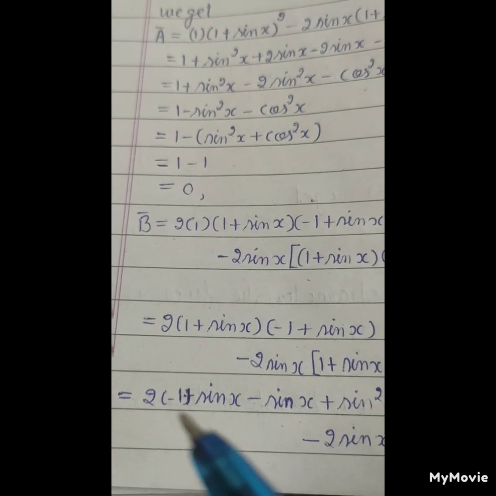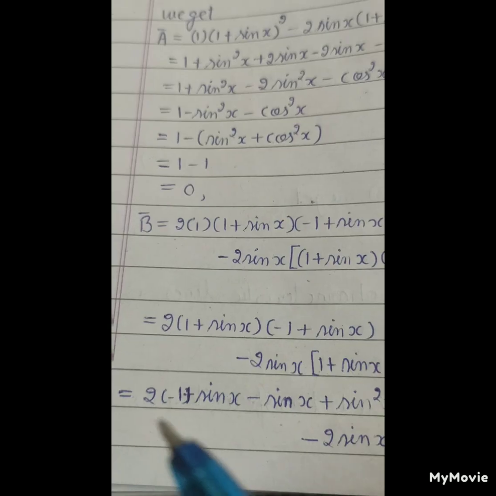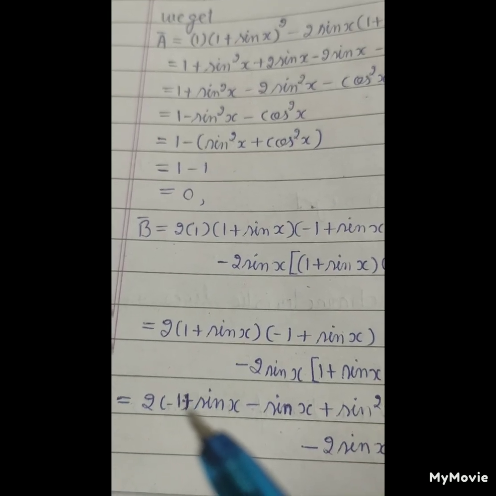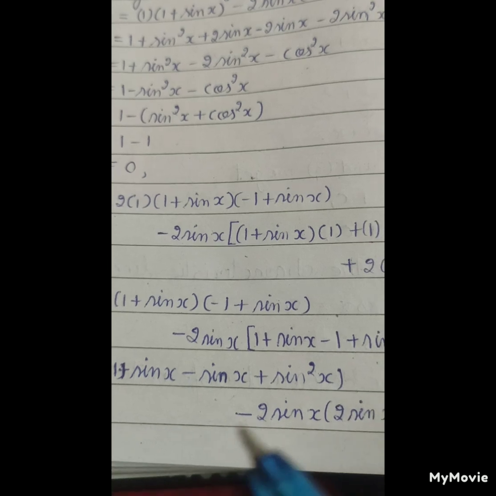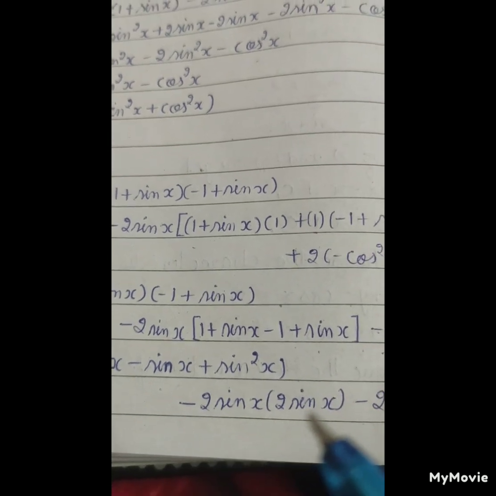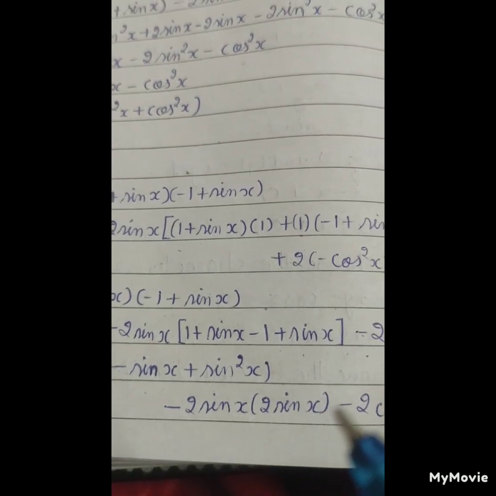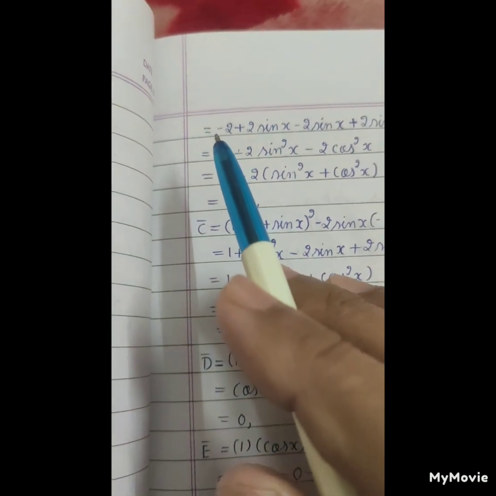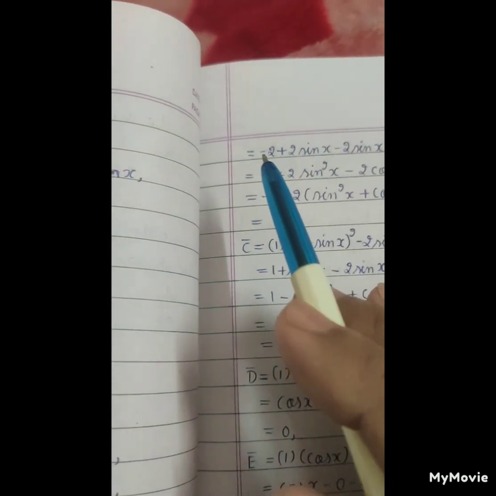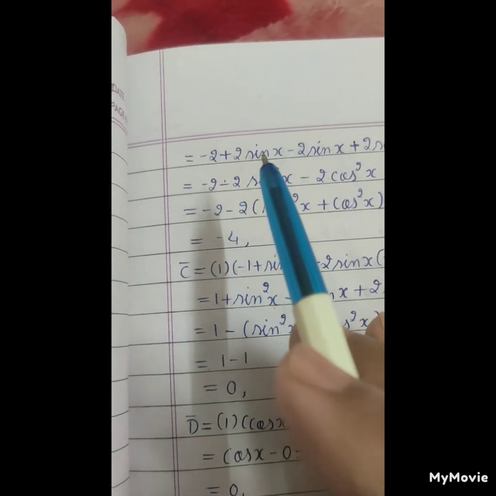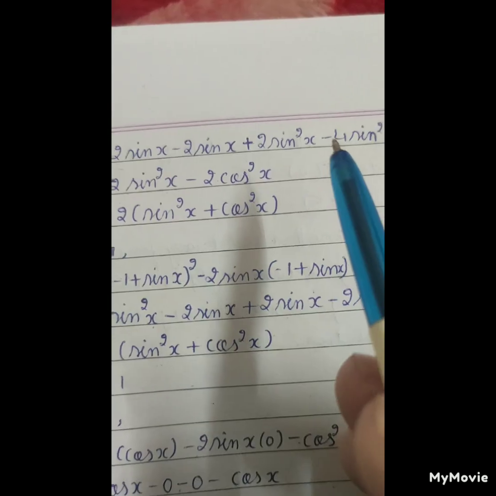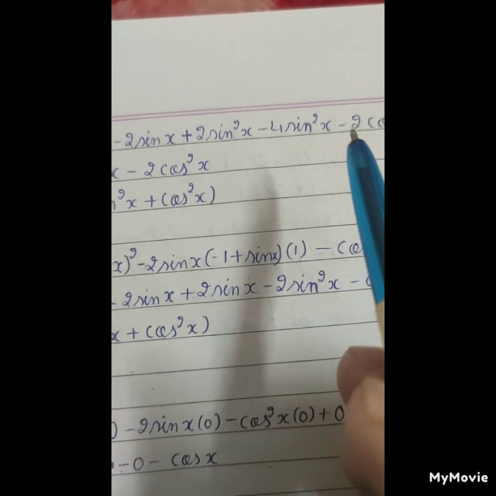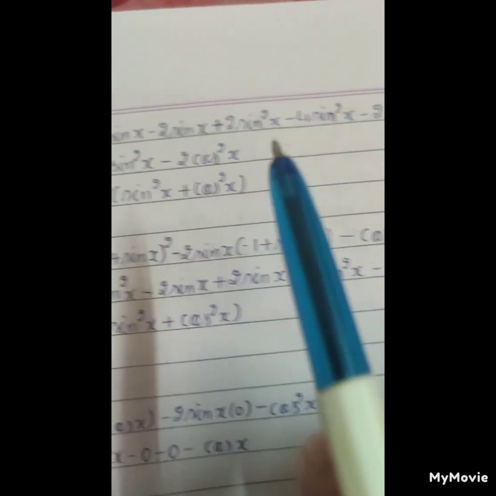so 2 into −(1 + sin x) − sin x + sin² x − 2 sin x into 2 sin x − cos² x, so equals to −2 + sin x − 2 sin x + 2 sin² x − 4 sin² x − 2 cos² x.